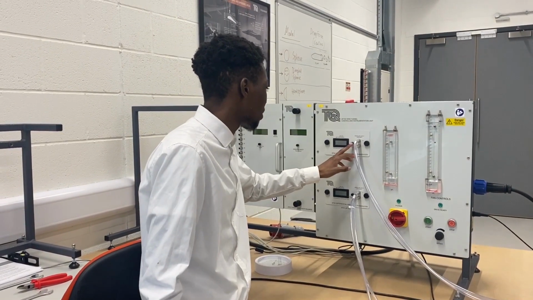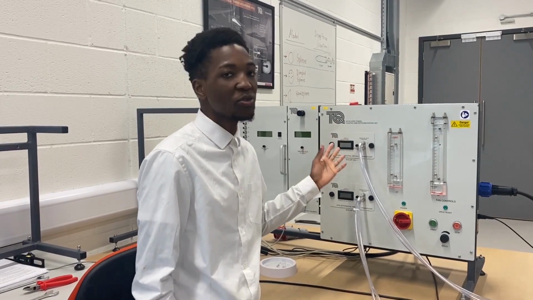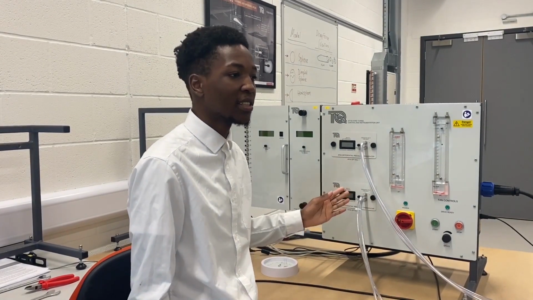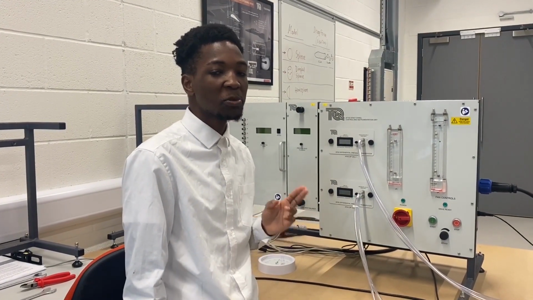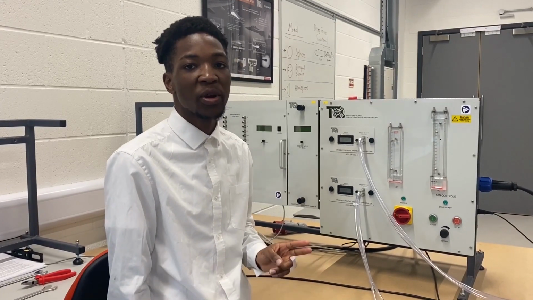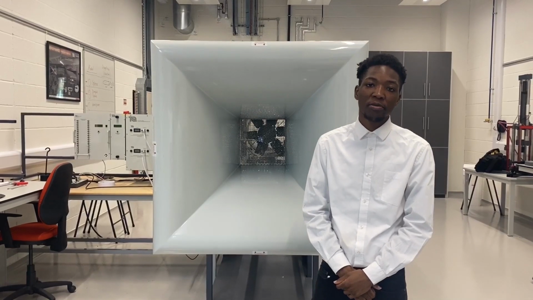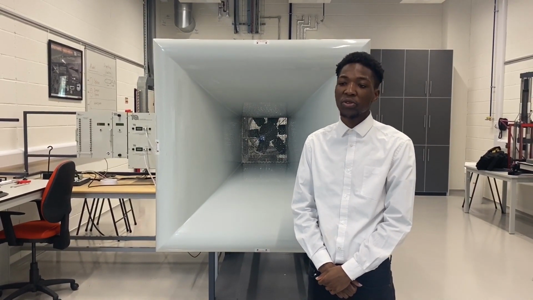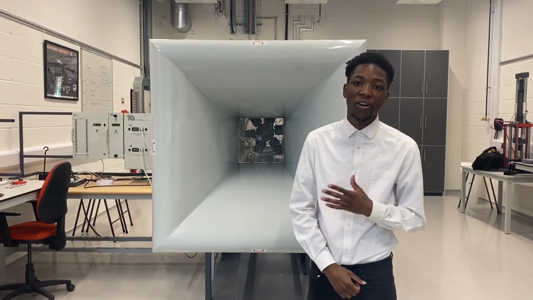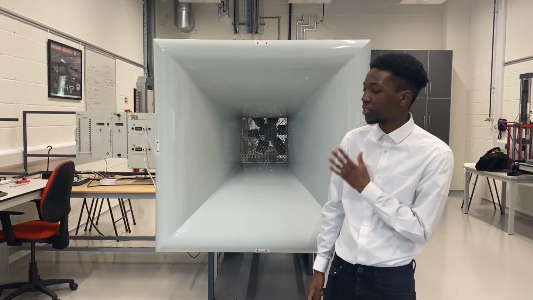For accurate results, we made sure that we zeroed and reset the instrument unit at the start of each test. We did each test for each spoiler twice to make sure that we had reliable results. To make sure that there were no interruptions with the airflow, we made sure that there was no one or any objects in front of the tunnel.